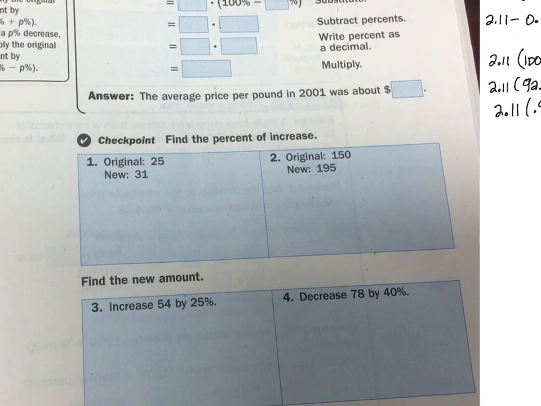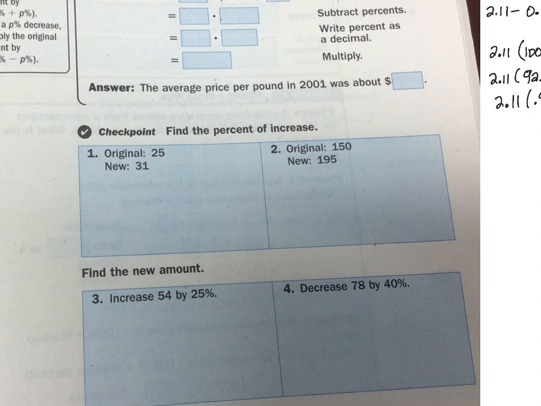Okay. It says find the percent increase. Number one, if you just look at it, is it increasing or is it decreasing? The original and the new, it's increasing. How much did it increase? Well, what's the change? That would be 6 over the original 25 equals P over 100, and you cross multiply to solve. Number two, the original is 150, the new is 195, so that is increasing. How much did it increase? Change 45 over 150 equals P over 100.